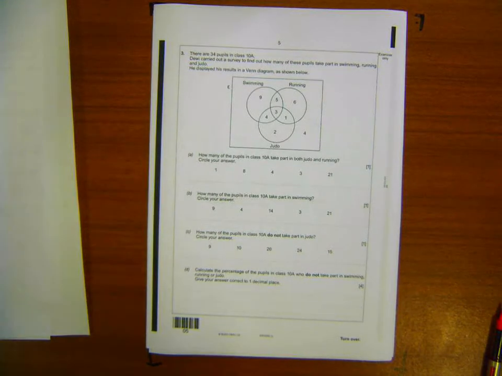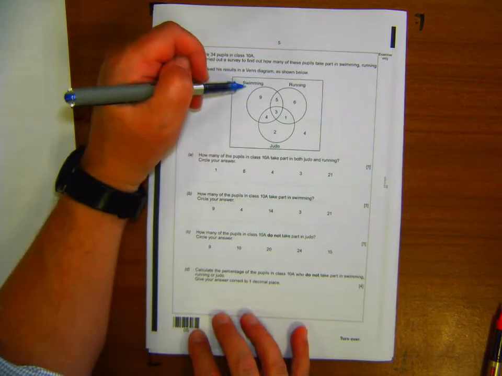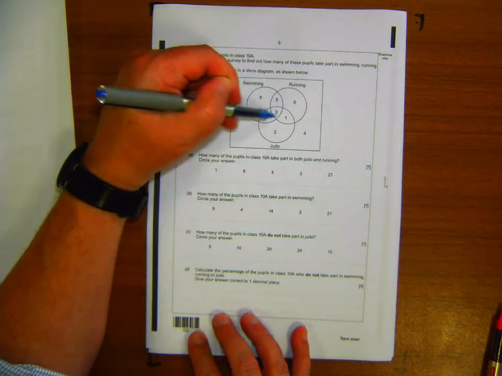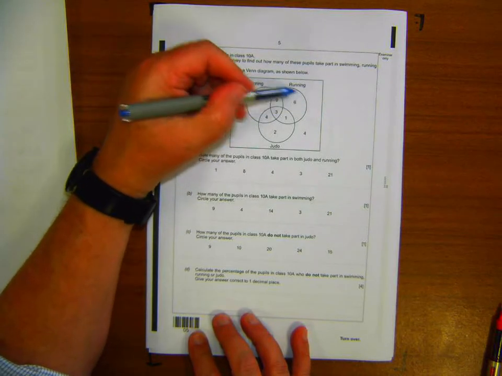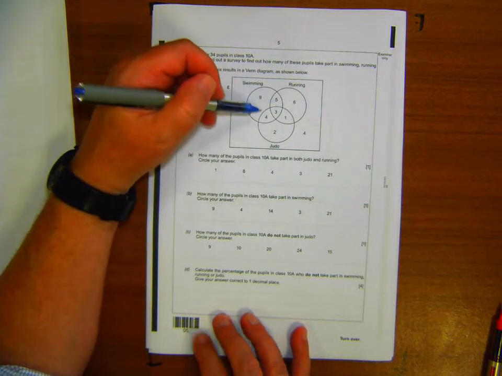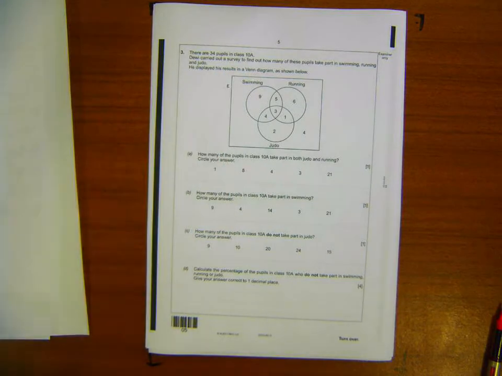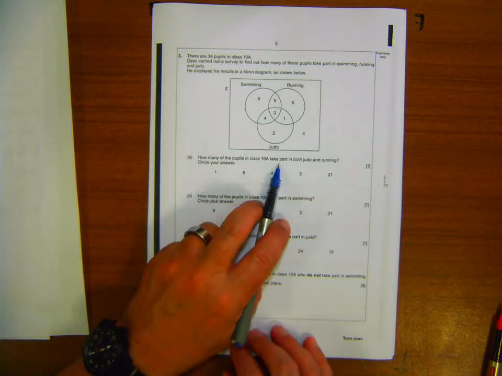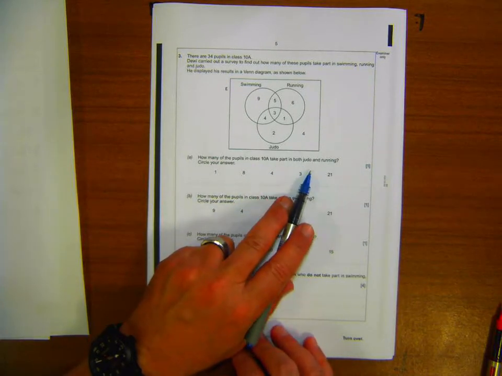Okay? I'm not sure, would you have done Venn diagrams? Because they weren't part of the course last year in COVID. Yeah, you have done them. So you know that the number of kids representing swimming is everybody within that swimming circle, and then the running circle is that one, judo is that one. Where the circles overlap tells you how many are doing more than one activity. So how many of the pupils in class 10A take part in both judo and running?